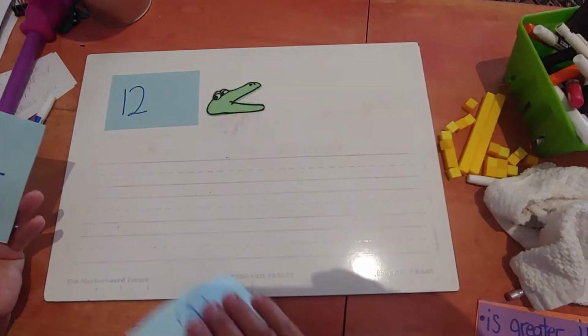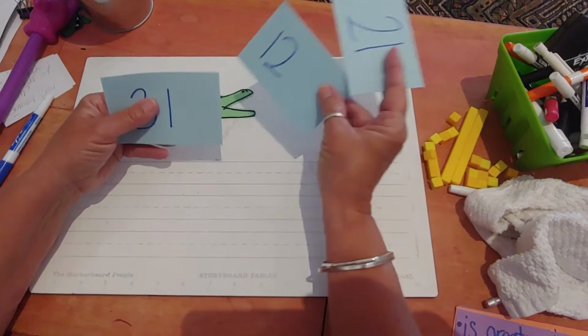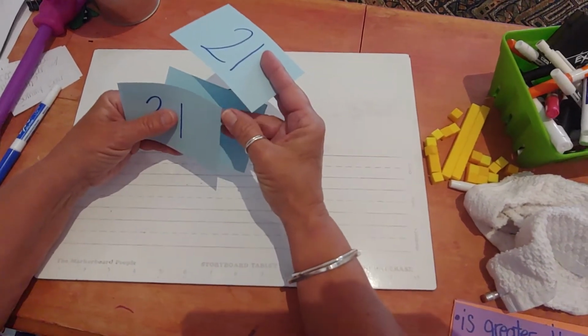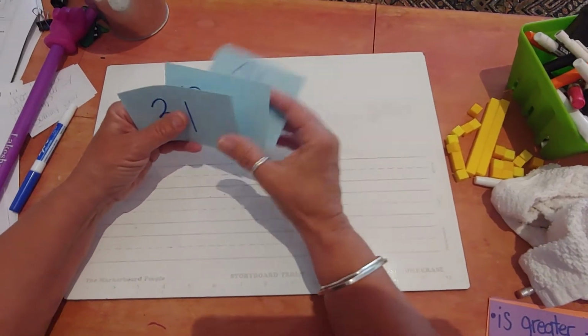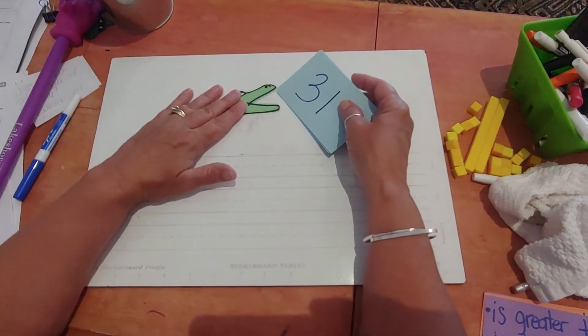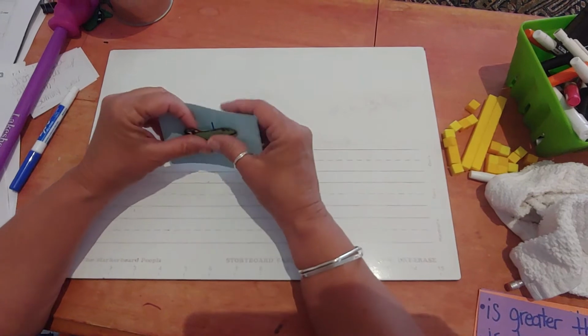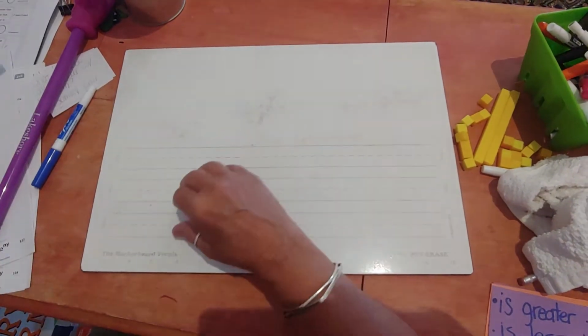So since you're not here with me, your partners aren't here with me, maybe you could just make up some number cards and play with a sibling or an adult. Or maybe you could just do like I did and play with your dog or your cat and just have them listen and watch. And you could do both parts. So that's part of lesson 10.